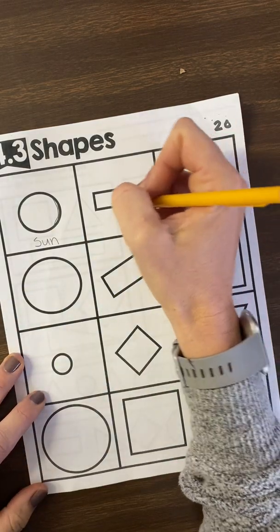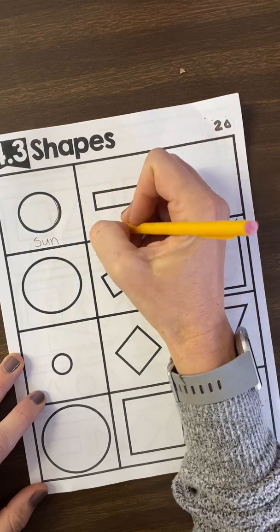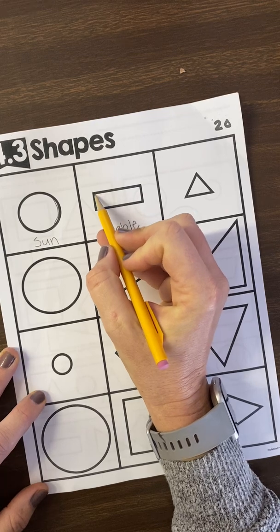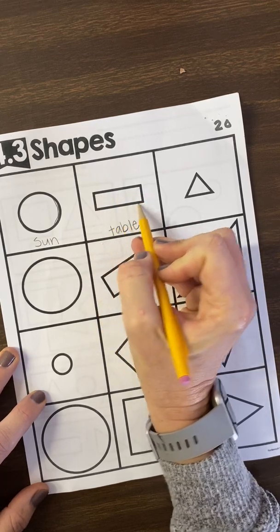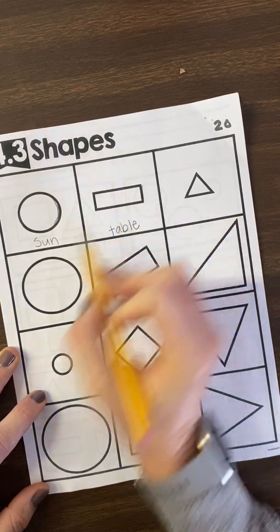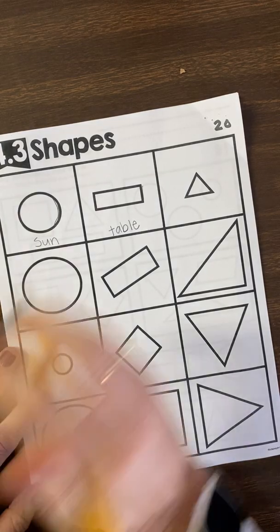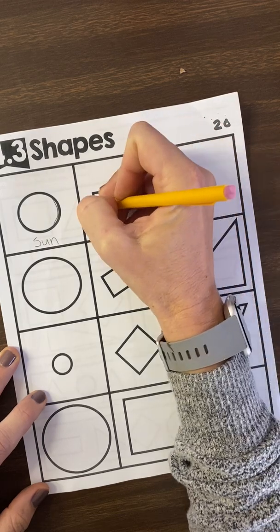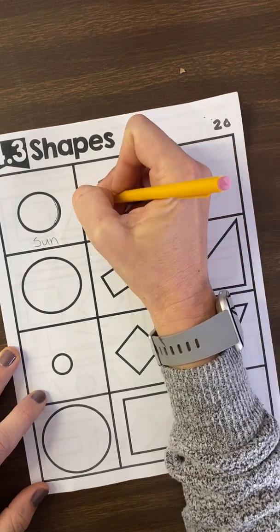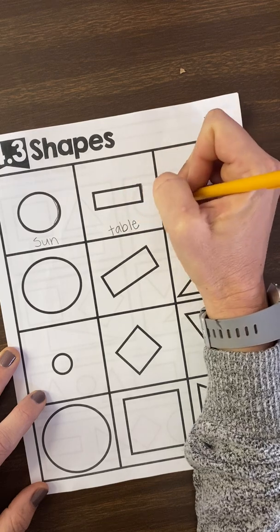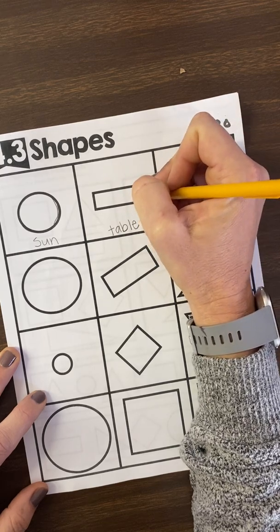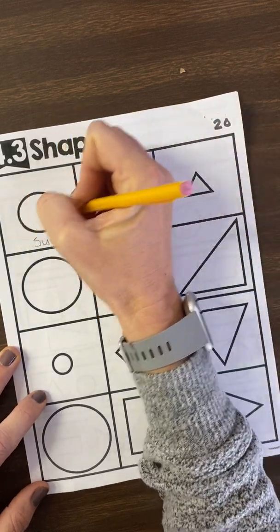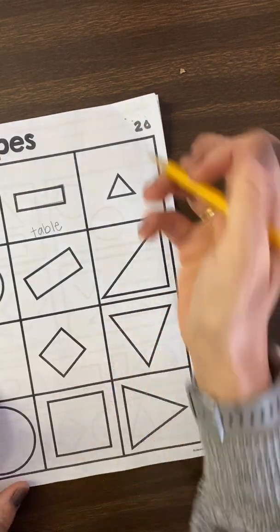All right. Then here, a rectangle. This rectangle reminds me of a table. Now notice on this rectangle, rectangles have two long sides and two short sides, but they're all made of straight lines, okay? And all rectangles have four sides and four angles, or four points or angles, okay? They also have four lines. They're made of lines, good. Not curves, lines.